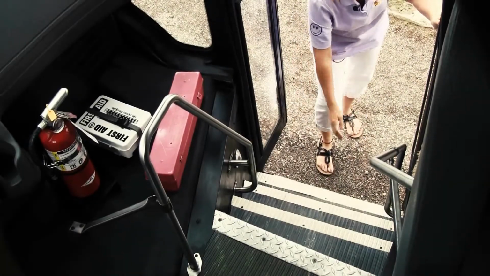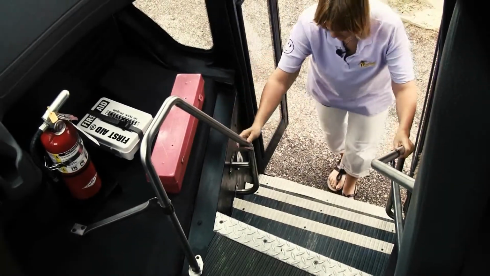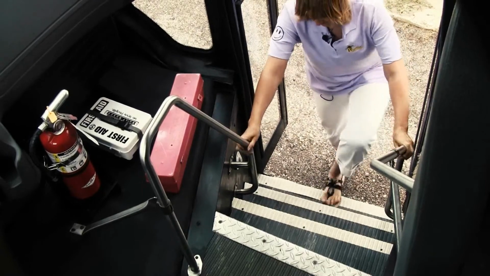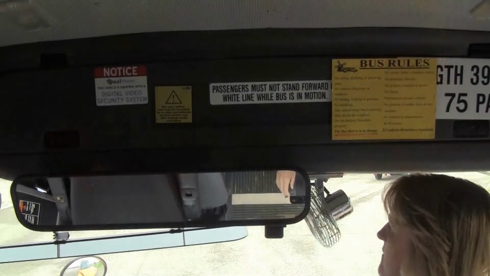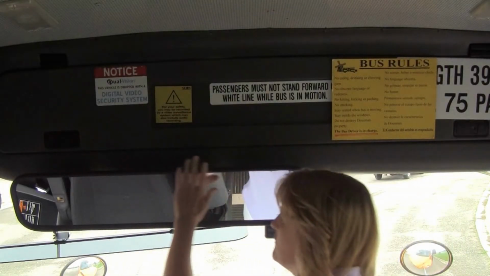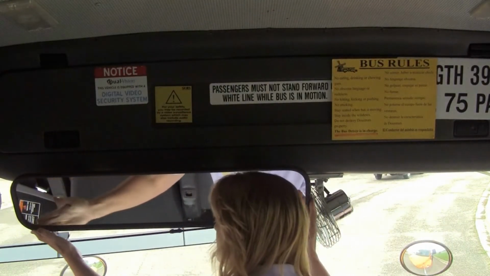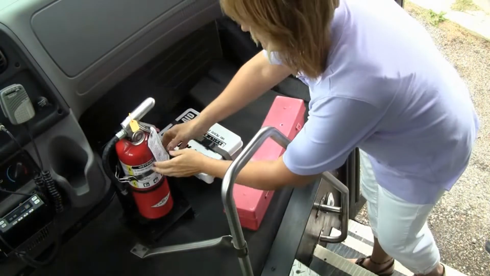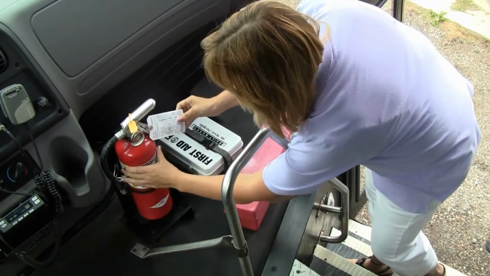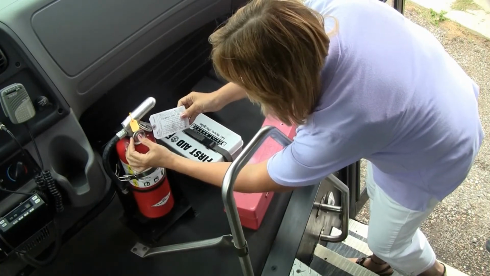Note that the entry to the bus is clear and free of damage. The stairs and handrails are secure and also free of damage. At the driver area, inspect that the overhead or student mirror is securely mounted and free of damage. Say that the fire extinguisher is secure and fully charged.